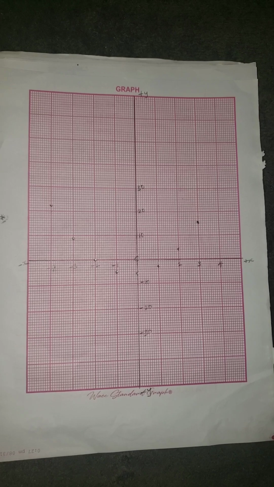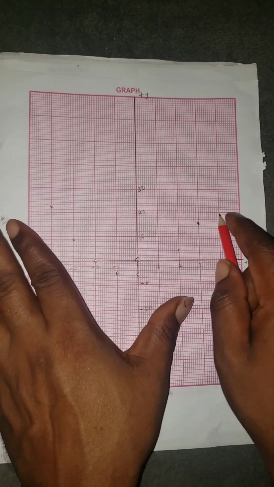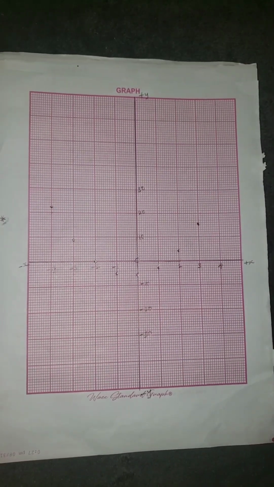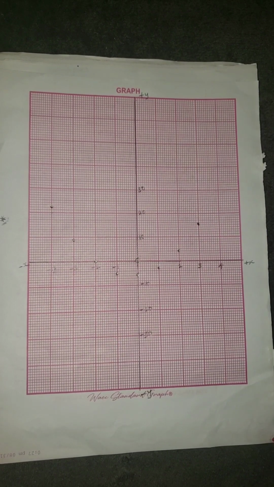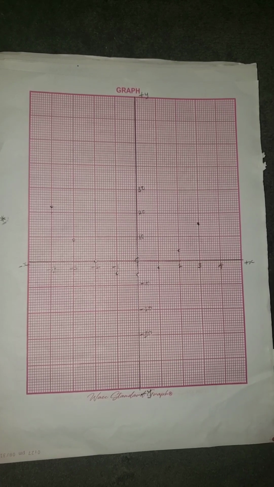Some people use a flexible ruler. You make sure that all the points are in line, then you curve. Some people use a broomstick, things that are very flexible that they can bend to give them a curve.